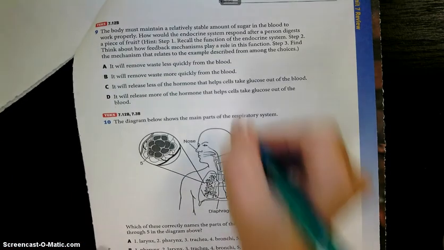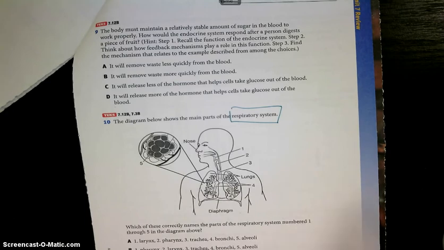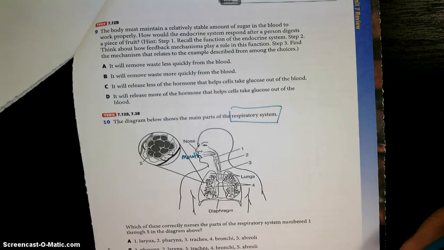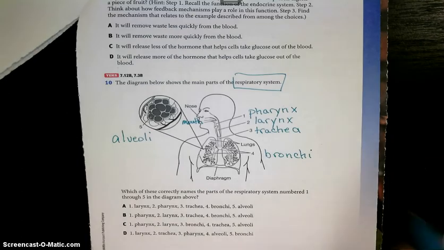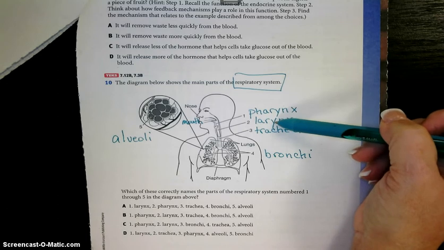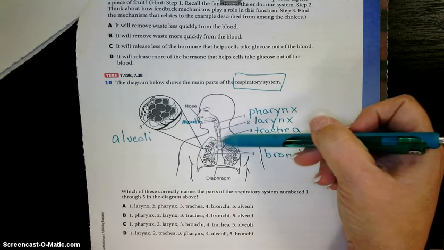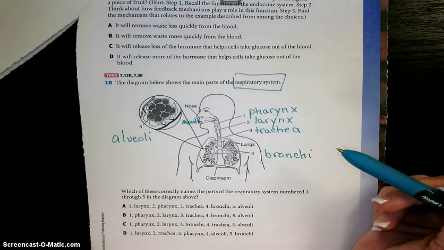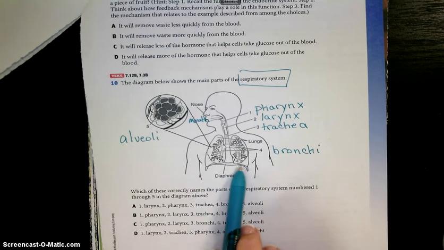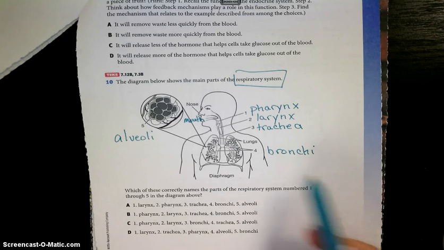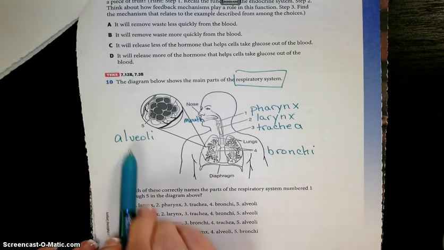You should recognize this is the respiratory system. You're going to label all of these, and then we're going to cut it out and put it in our journal. Okay, so air enters the nose and the mouth. It goes through the pharynx, down past the larynx, which is your vocal cords, into the trachea, which is this little part here. It branches off into two branches called bronchi into the lungs. Your diaphragm is the muscle below it.